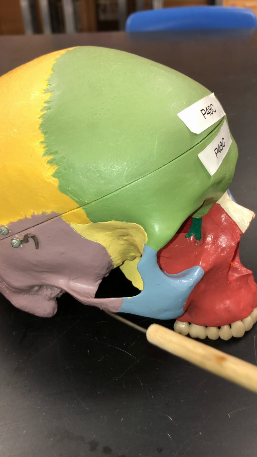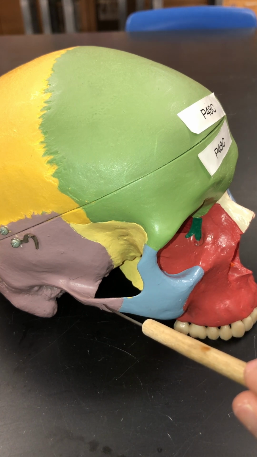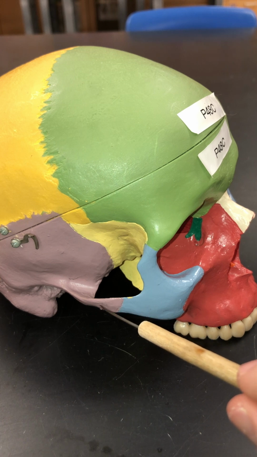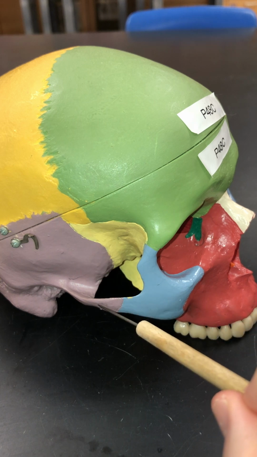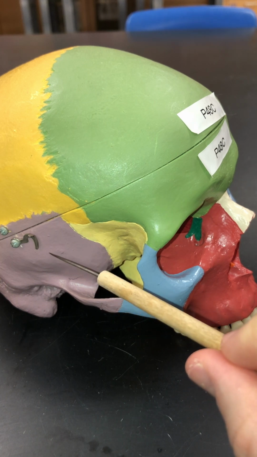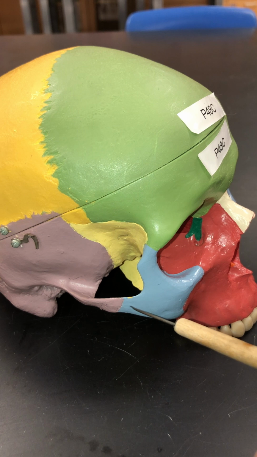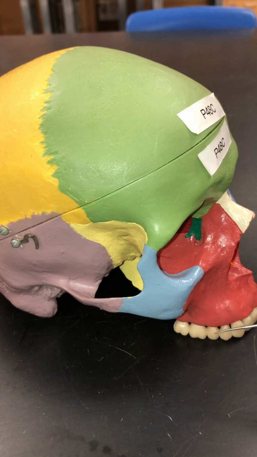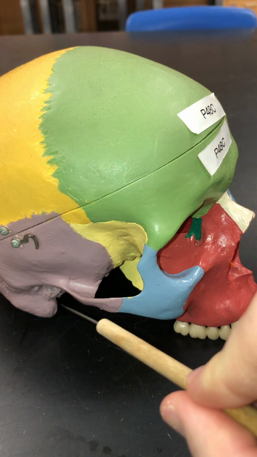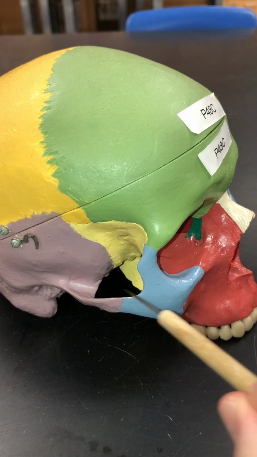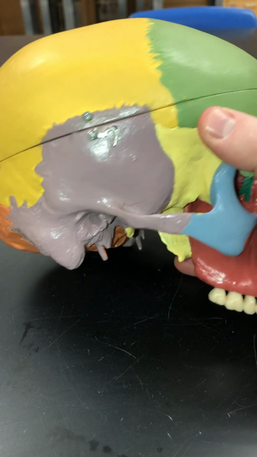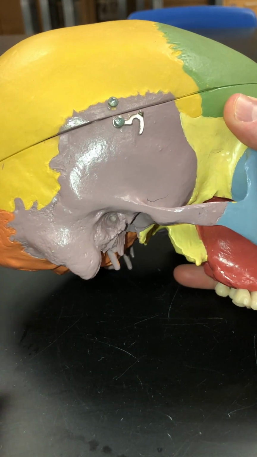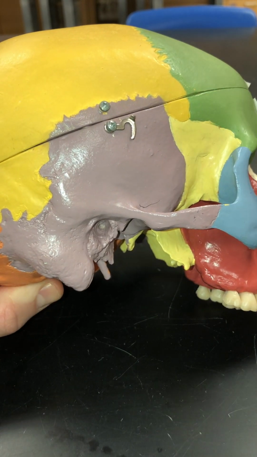So sometimes it's confusing if you point to this spot right here and say that that's the zygomatic process. You might be thinking, wait a minute, this is the temporal bone, but it's the zygomatic process of the temporal bone. This is going to be the temporal process of the zygomatic bone. Again, I'm just going to ask us to learn that this structure right here that forms this little bridge is the zygomatic arch.